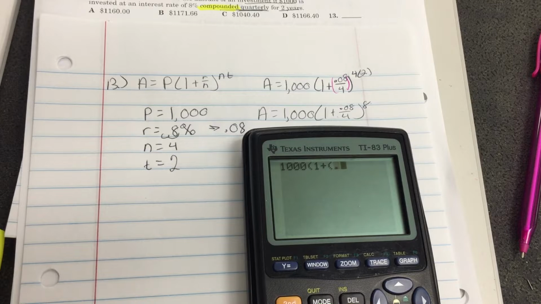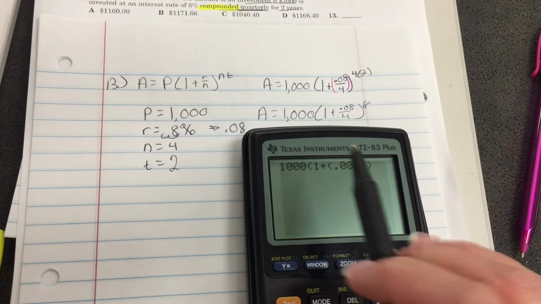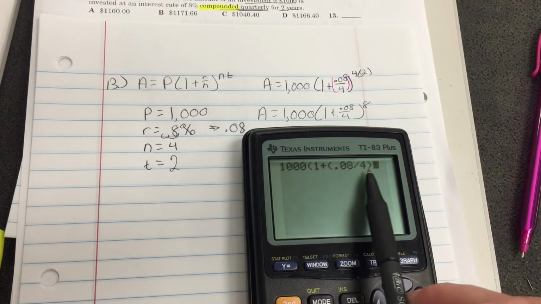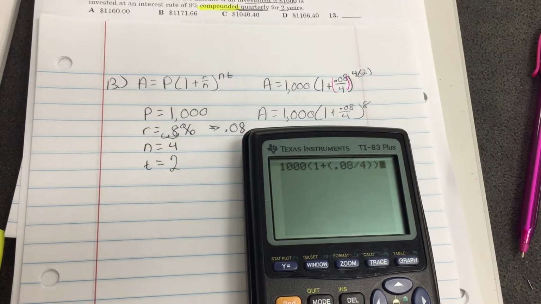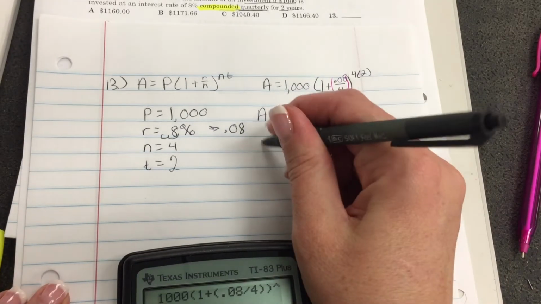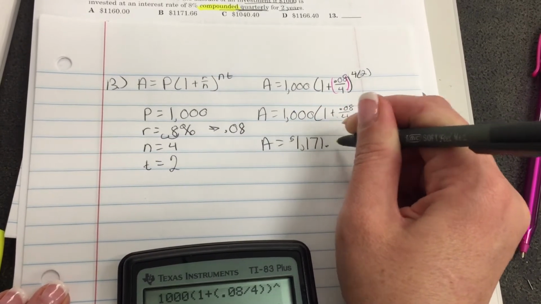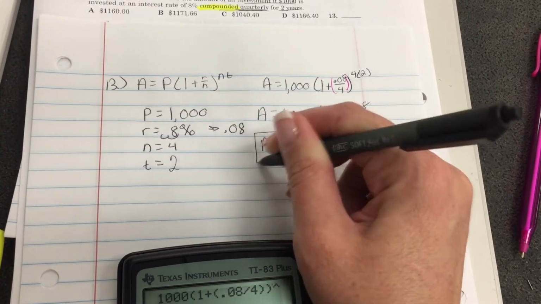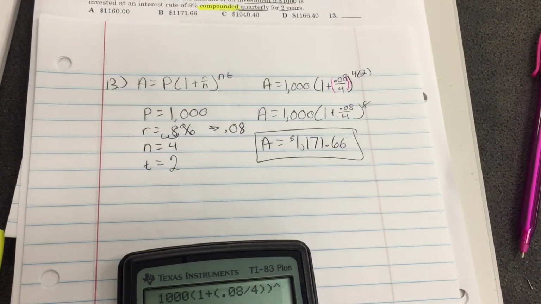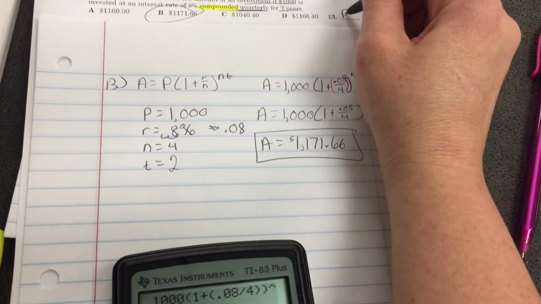So we have 0.08 divided by 4, close parentheses. Now we have to add another closed parentheses before we say to the 8th power. And we get A equals $1,171.66. So that answer would be B.